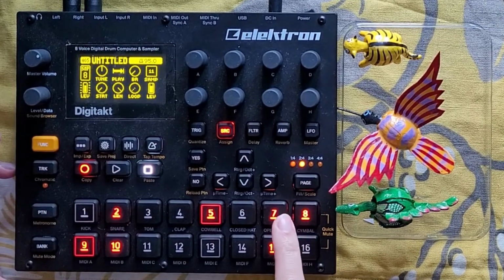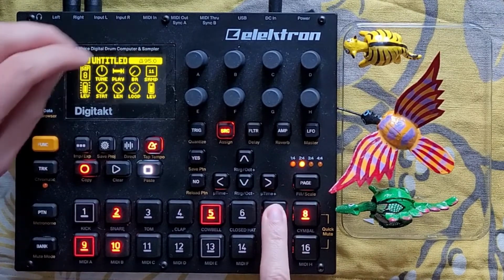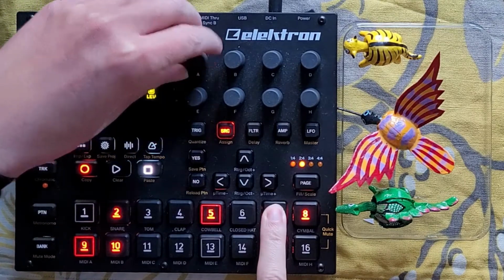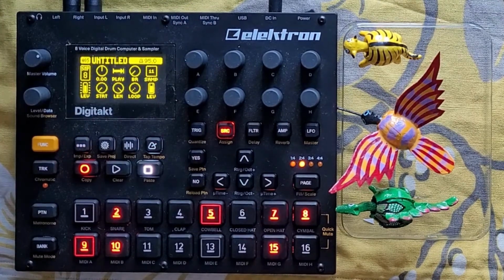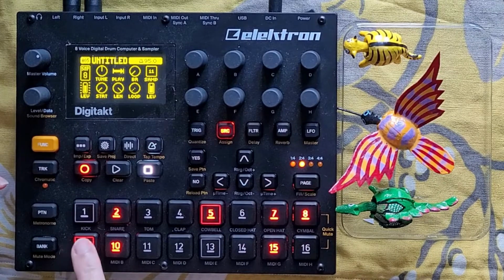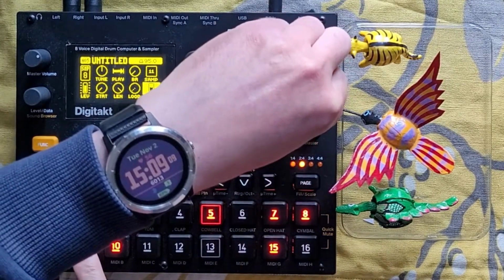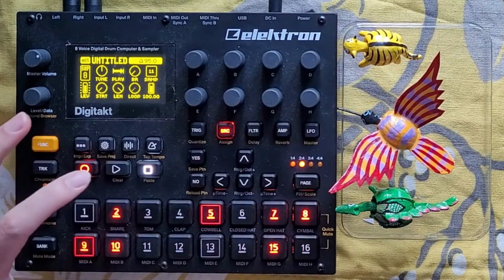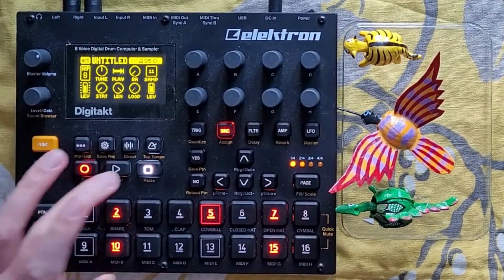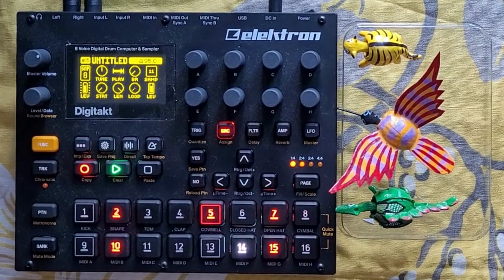And 7 is down. And step 9 has a reduced velocity. And this is the result.